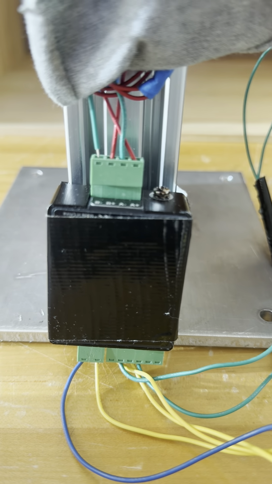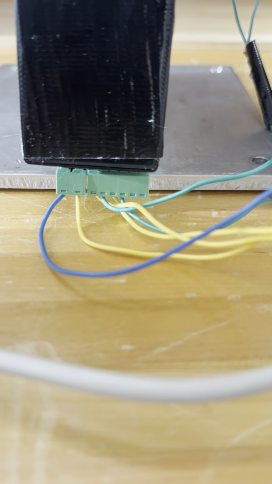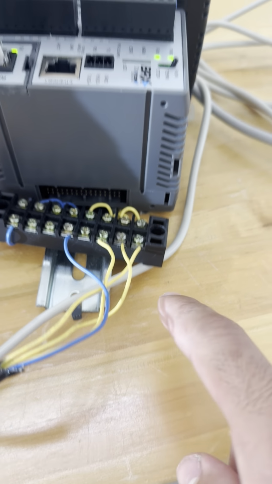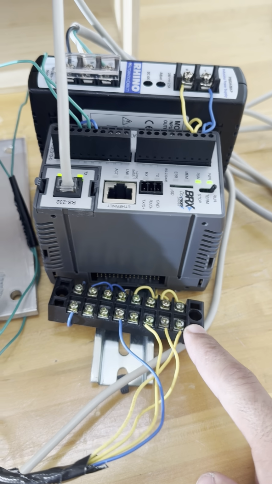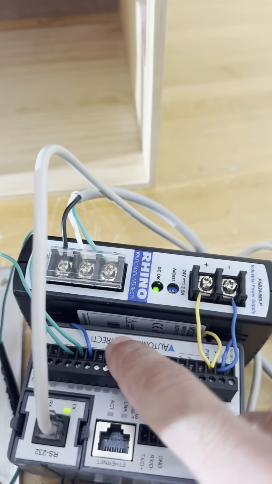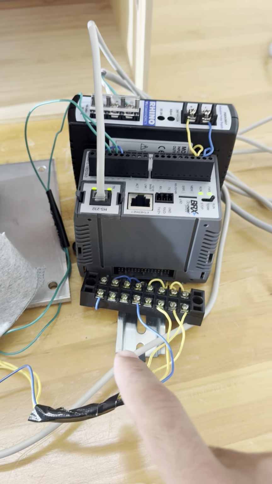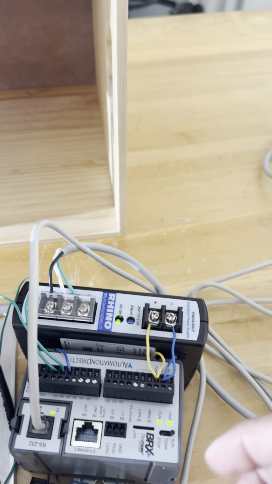At the top are the 4 phases of the step motor. At the bottom we have the positive and negative supply to it. We have the step and direction inputs, and the step plus and direction plus are wired straight to the bus, to plus 24 volts right here. And our common, of course, for the outputs on the PLC is wired to negative because they are sinking outputs on the PLC.